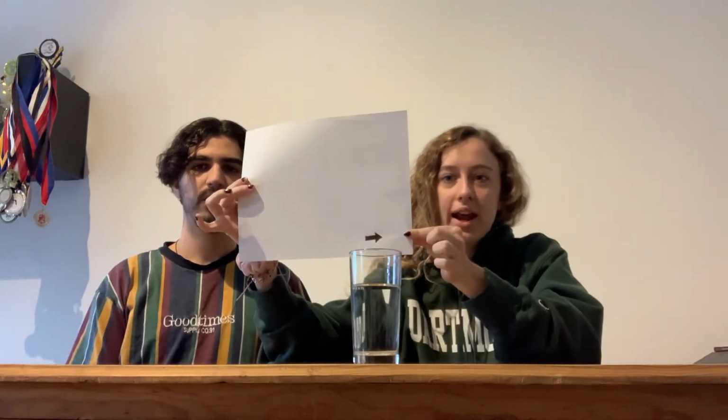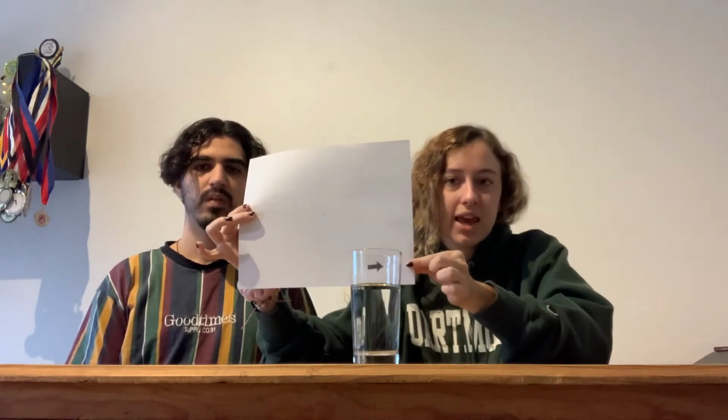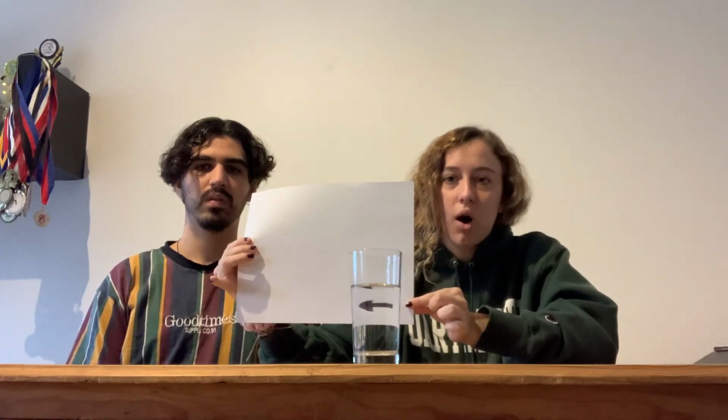So, as some of you may have noticed just from drinking water, I know I used to think about this when I was a kid, when you take an arrow and you put it behind a glass, it's the same. However, when you move it down below to be under the water level, the arrow actually flips. This works if you go from this way as well.